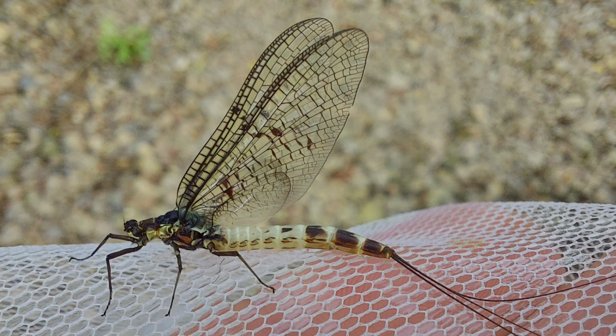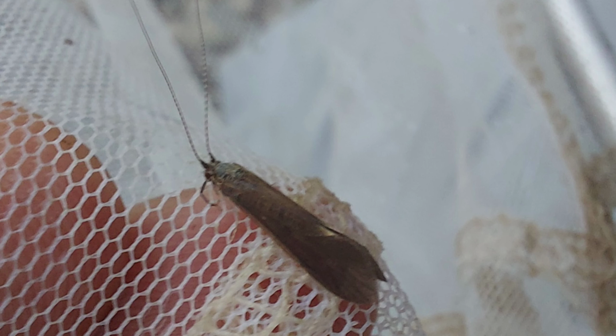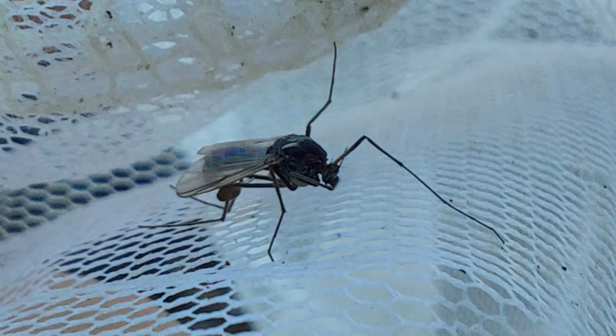However, on the other side of that, when we start talking about aquatic macroinvertebrates, that's very different. These are bugs that grow up in the water and they have a life cycle subsurface where they can get eaten by trout pretty much the whole way through their life cycle.